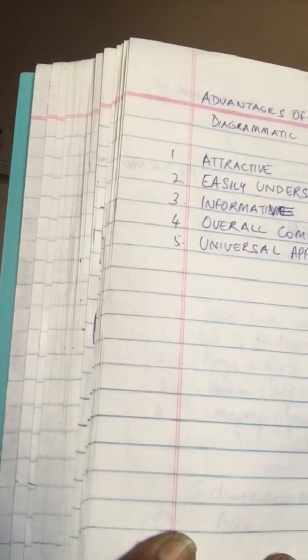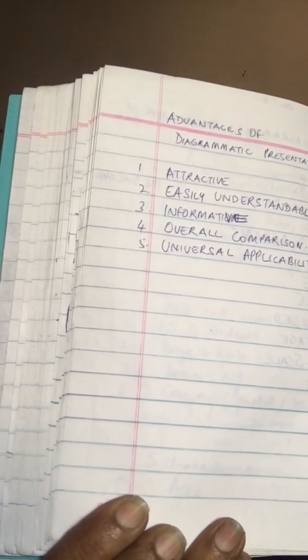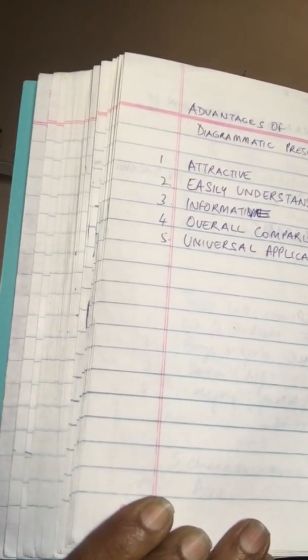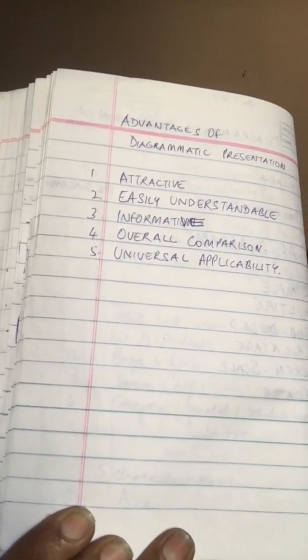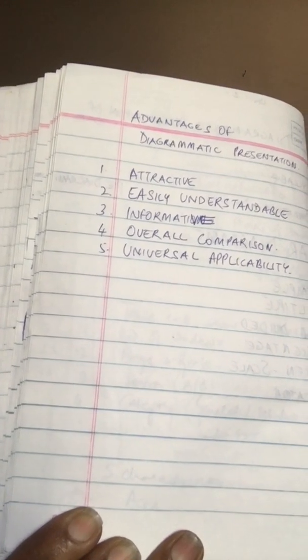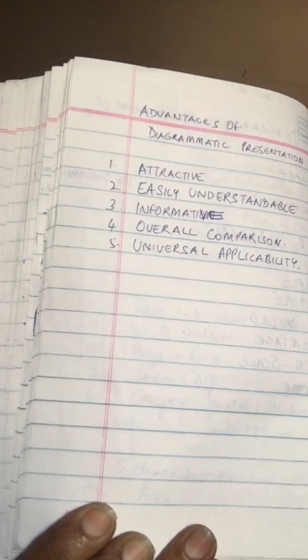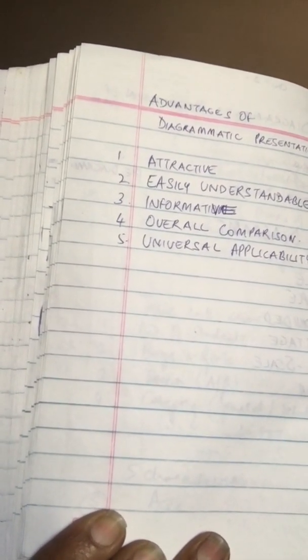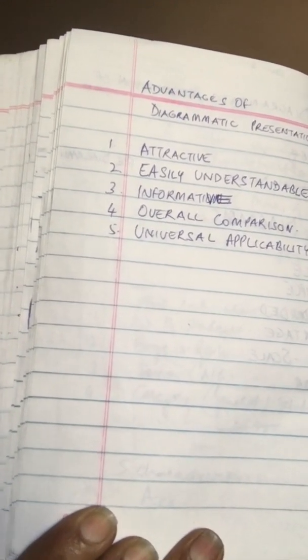So data relating to different periods or different regions can be done with the help of a diagram. Like I just told you, for example, if we want to know the density of population in the various states of India, we can just put it on a map of India and show it there. It becomes very easy and simpler to understand, and overall comparisons become very interesting and simple.